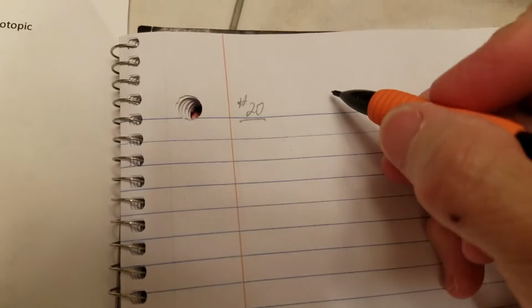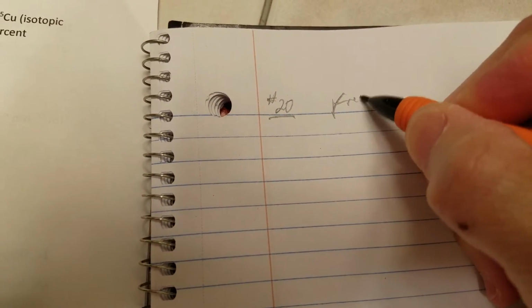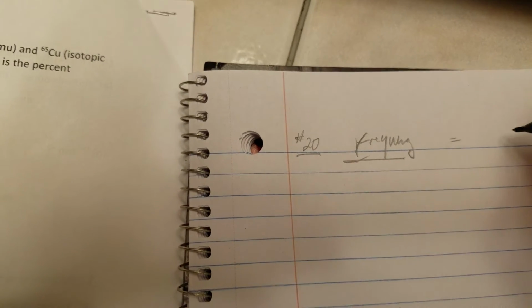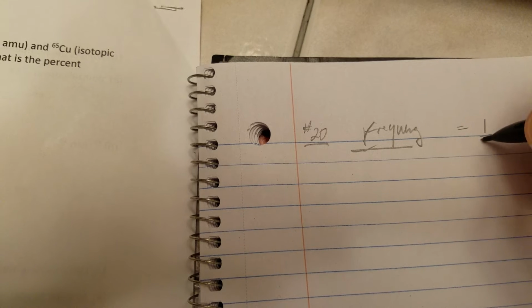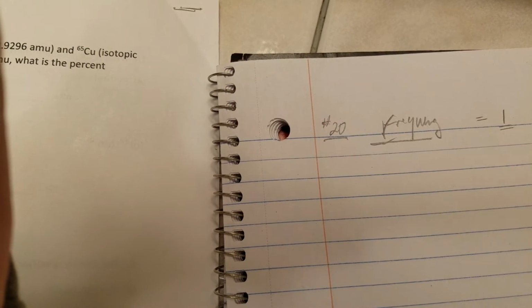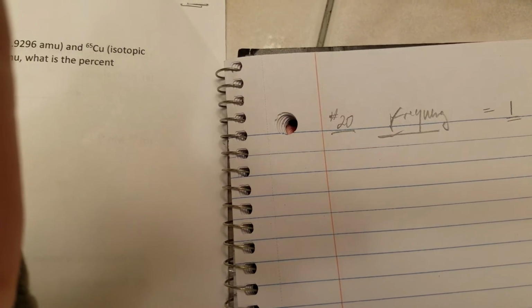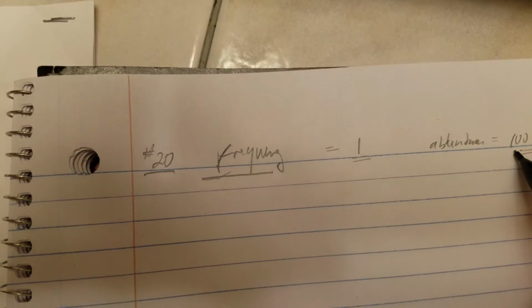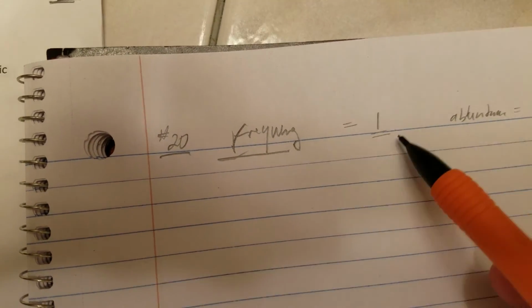When you're dealing with frequency, your total for frequency is going to be equal to 1. For abundance, your total is going to be equal to 100, which represents your percentage. And then the frequency, remember, is a decimal value of abundance, so all we have to do is divide this by 100 to get it to the 1.